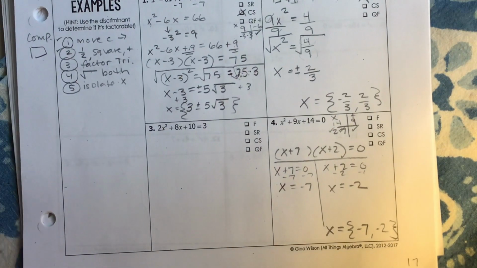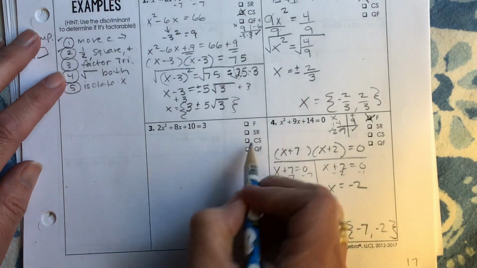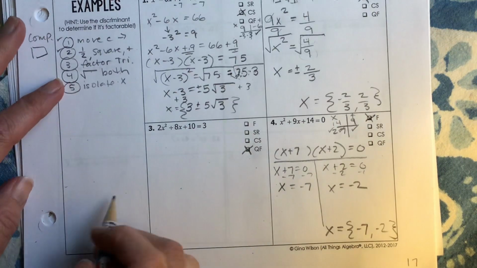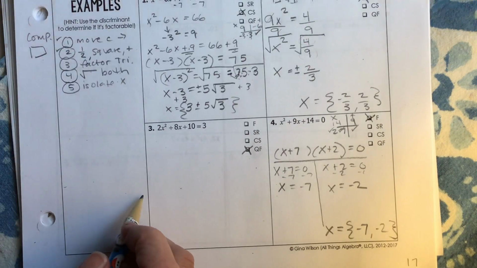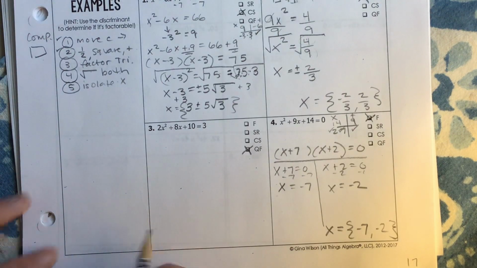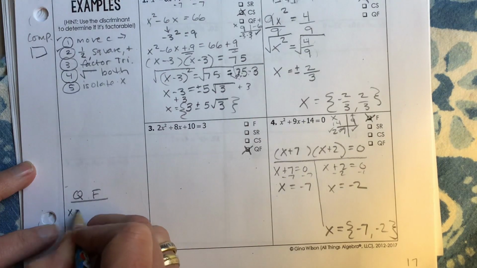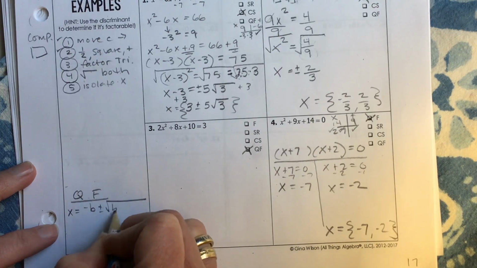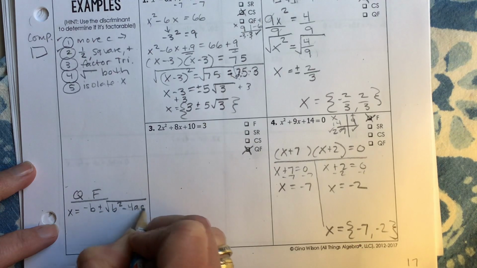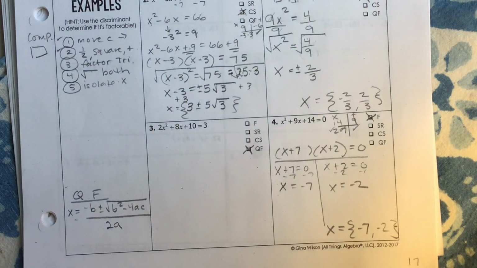Okay. So I think this one we're just going to go ahead and do the quadratic formula. And I will write the quadratic formula again over here. Okay, so, and again, this is a really good one to memorize. So the quadratic formula is x equals -b plus minus, here's the discriminant, square root of b squared minus 4ac, all over 2a. Okay. So now let's just plug and play for number 3.